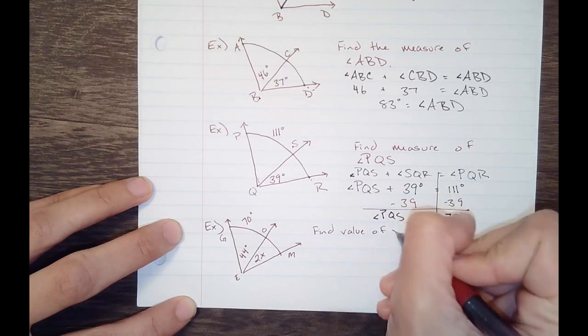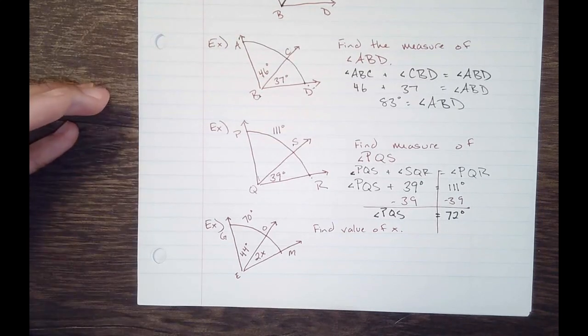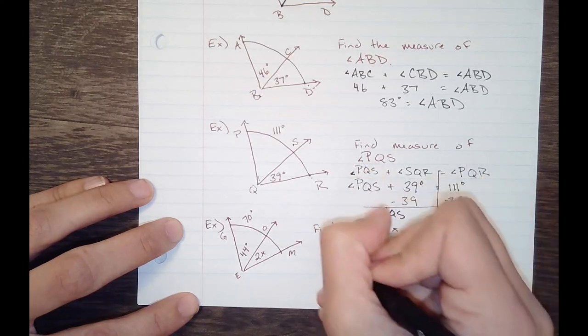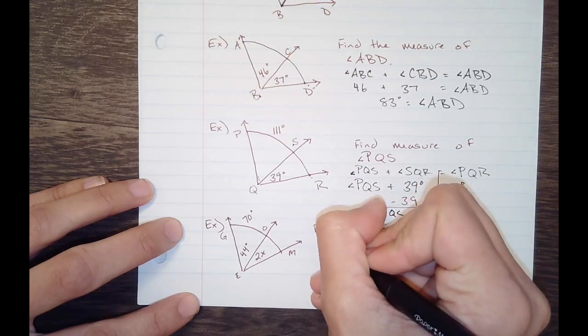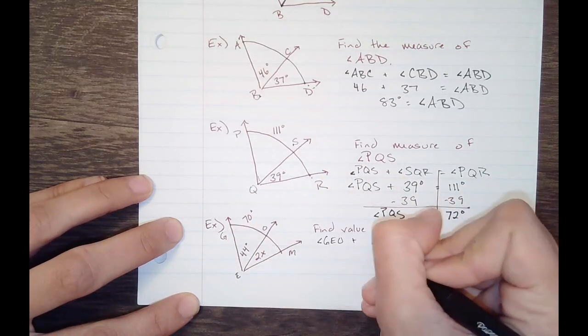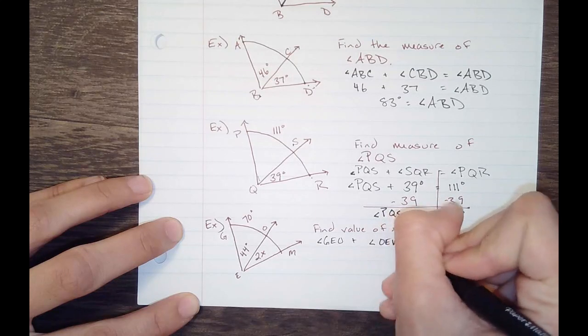We know that when we add our angles together, it'll give us the bigger angle. So right here, GEO plus OEM is going to give us our larger angle. Well, GEO we know is 44 degrees.